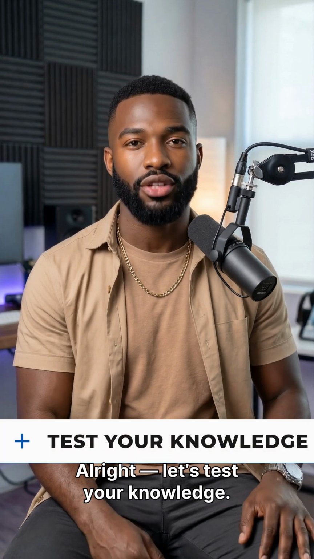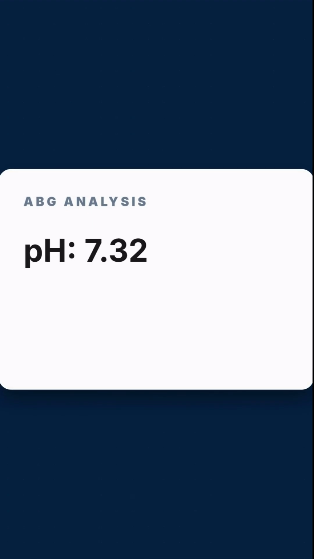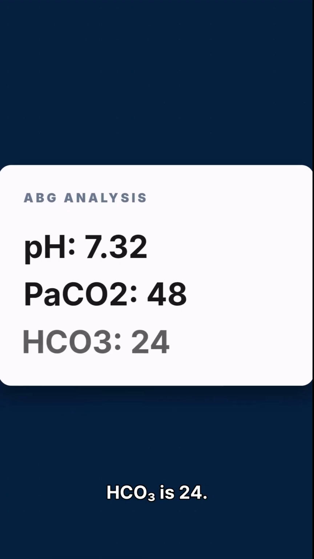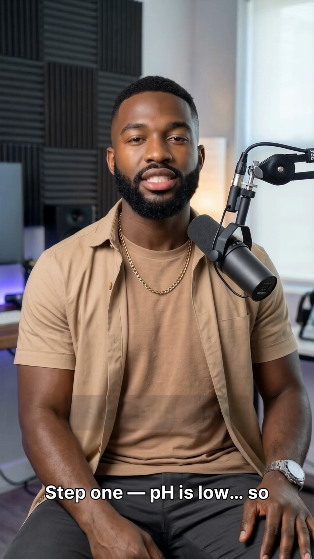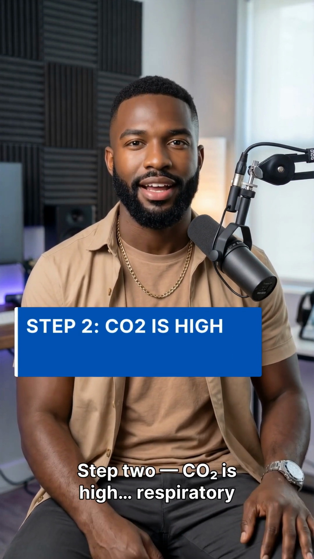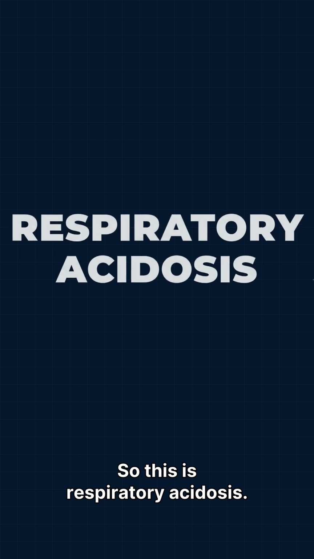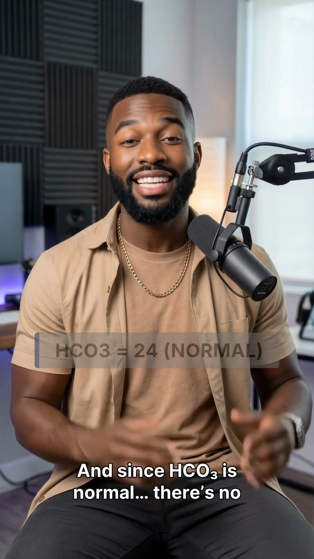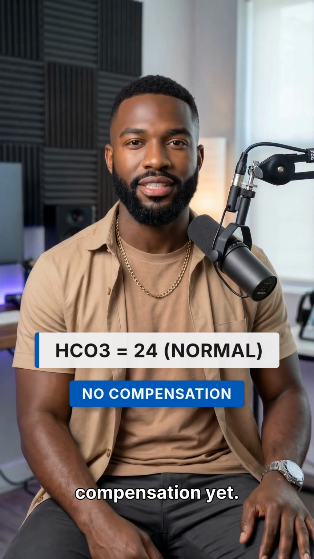All right, let's test your knowledge. pH is 7.32, PaCO2 is 48, HCO3 is 24. What is this? Step 1, pH is low, so acidosis. Step 2, CO2 is high, respiratory problem. So this is respiratory acidosis. And since HCO3 is normal, there's no compensation yet.